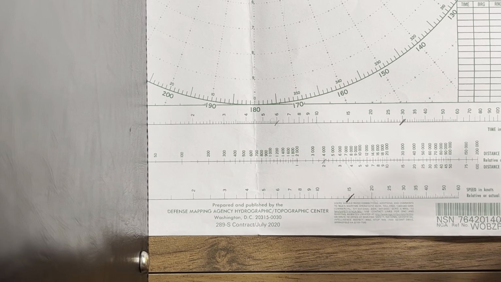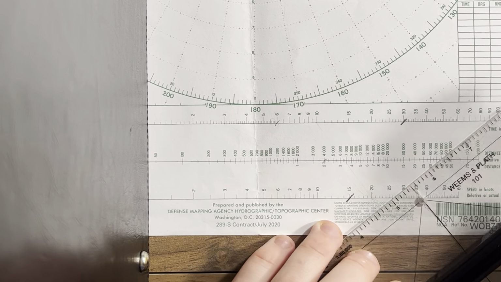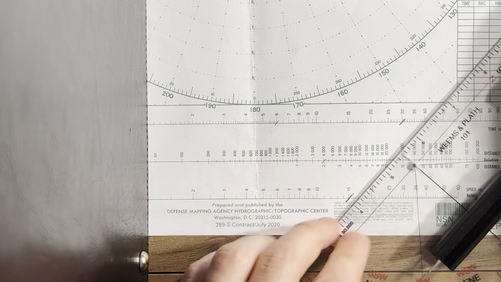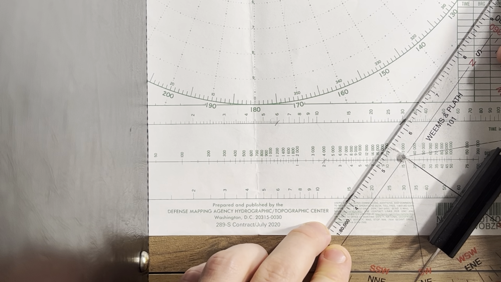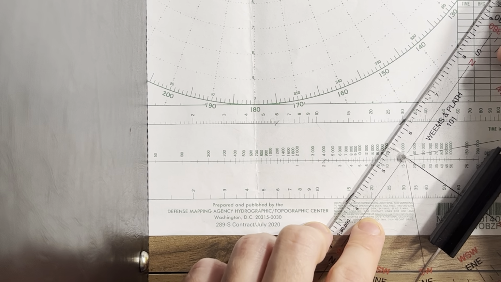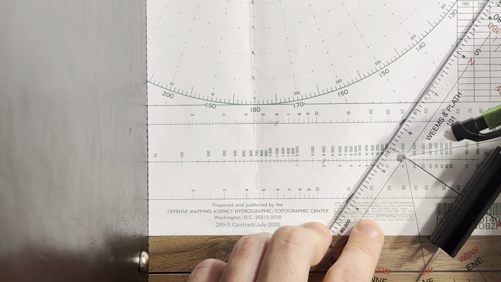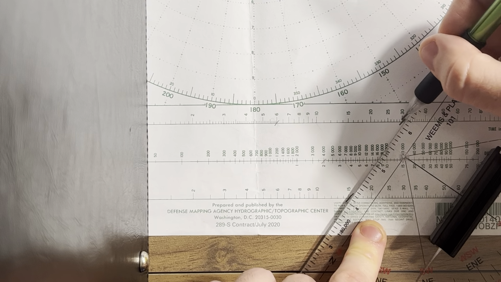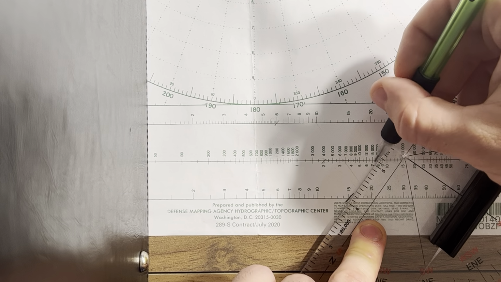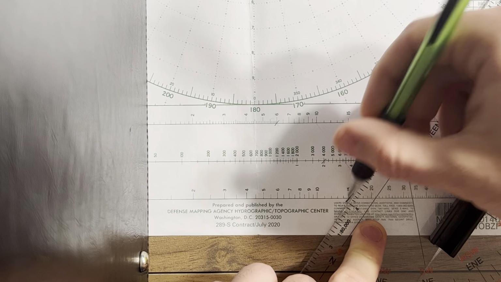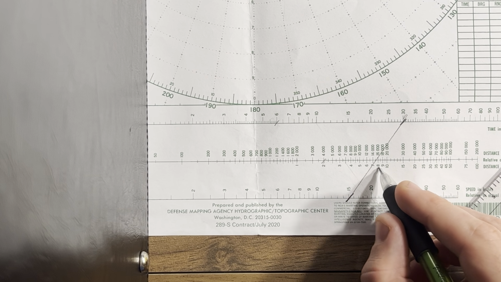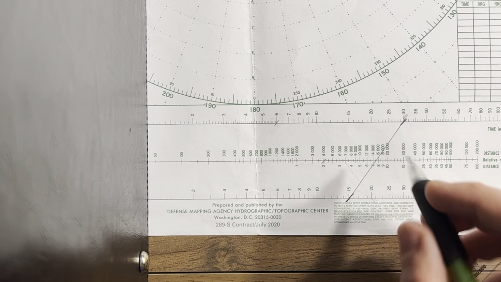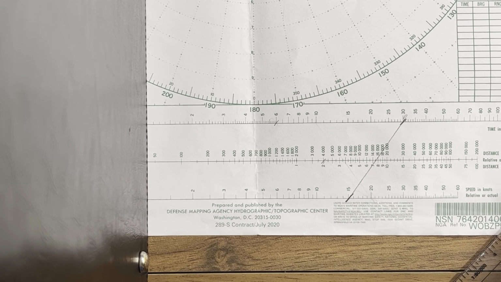So if we're going at 15 knots for 30 minutes, if you connect the two lines, the angle between them does not matter at all, but where they intersect the third line, right there, lands halfway between 7 and 8 on the nautical miles side, meaning you would go 7.5 nautical miles.